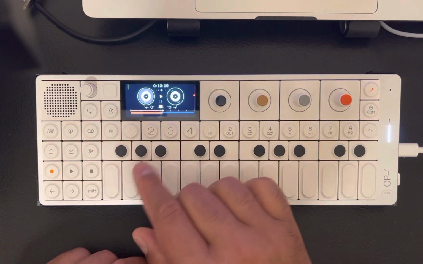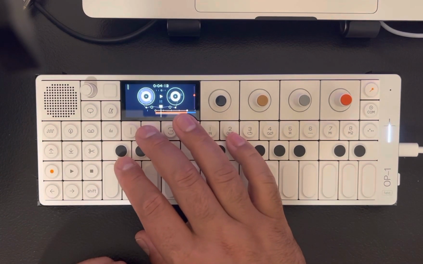So this is how you solo. This is the point I was doing all that just to show you this.